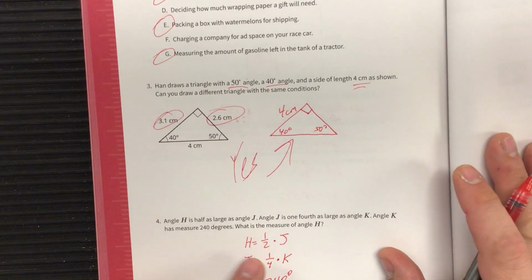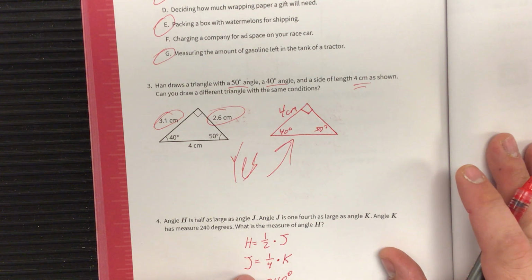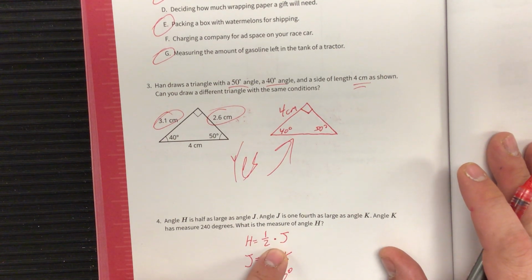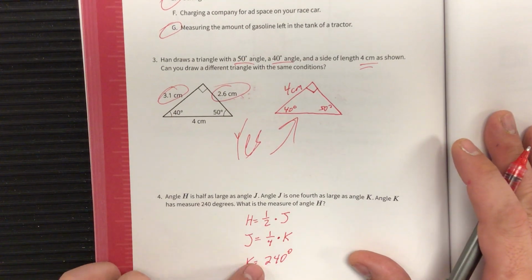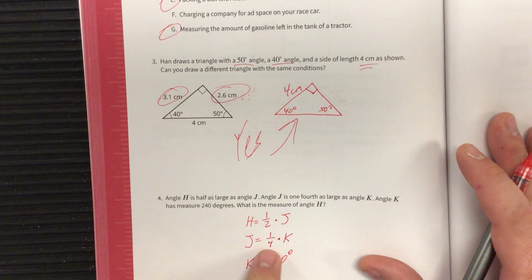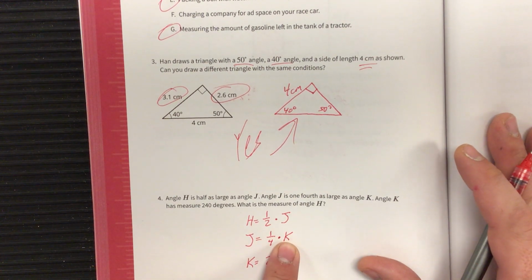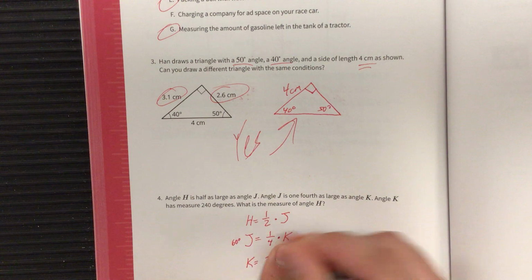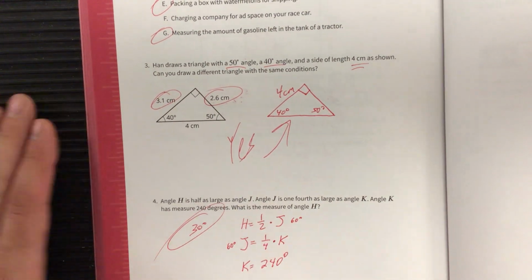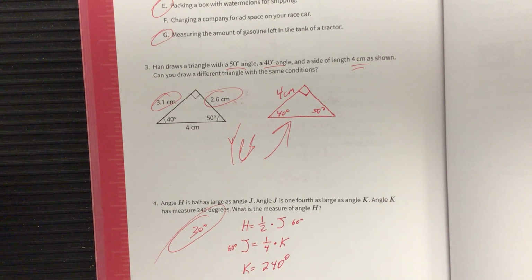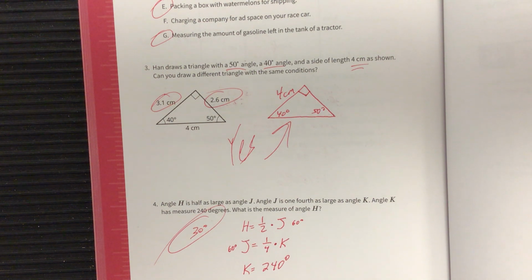All right. So angle H is half of J. Angle J is 1/4 of K. And it tells me K is 240. So I'm going to work backwards. What's 1/4 of 240? 60. That means J is 60. What's 1/2 of 60? 30. So again, I like to write the formulas down. Not required. Couldn't you just do 240 divided by 4 and then get 60 and then divide that? That's exactly what we did.